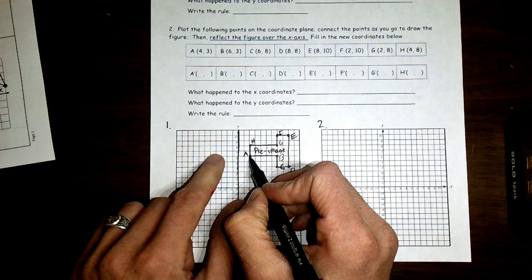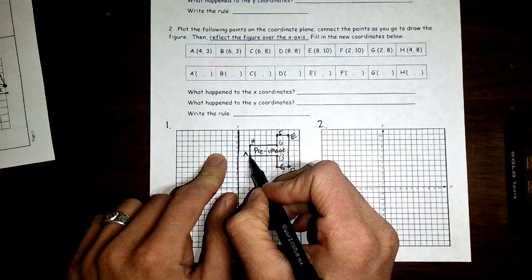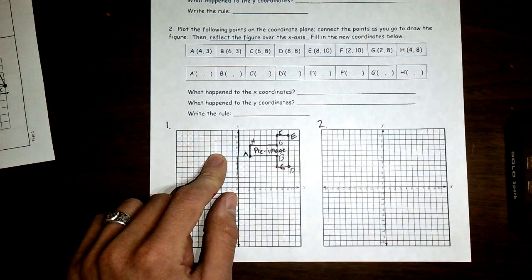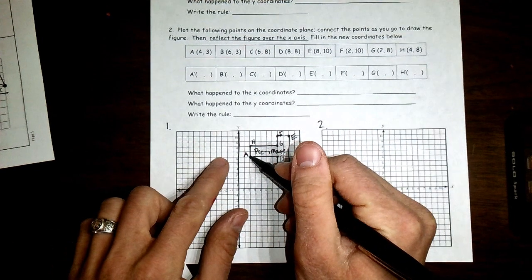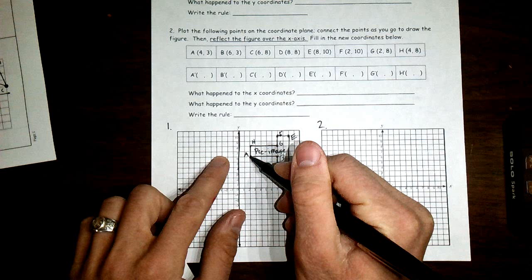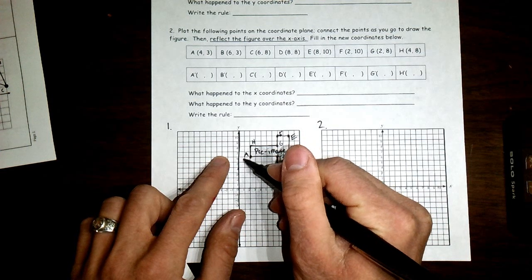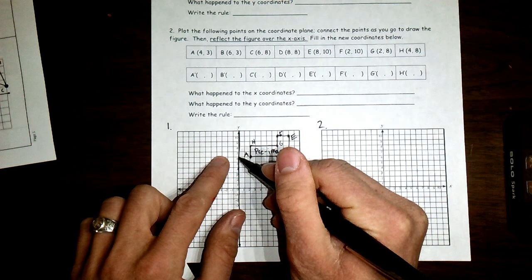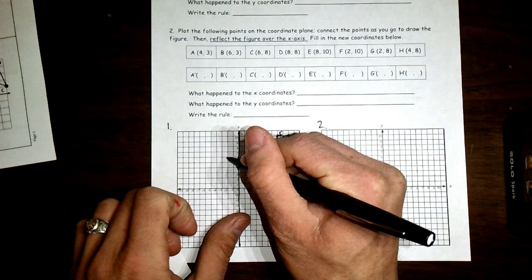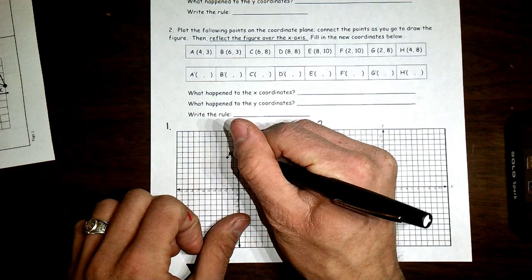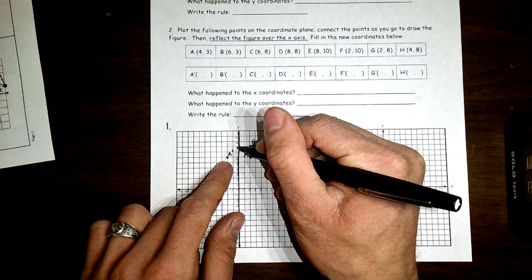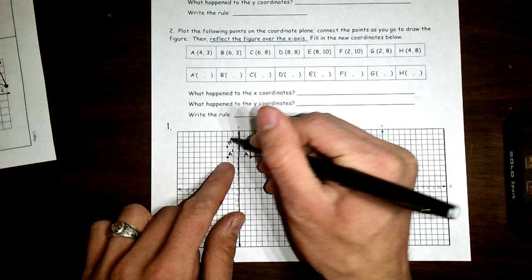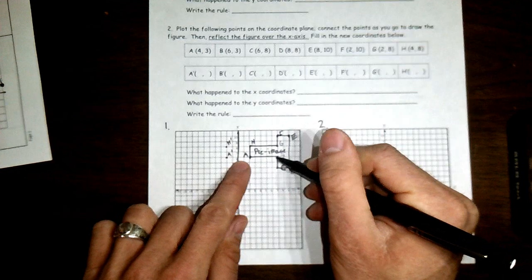Basically when you look in a mirror, what do you see? You see your reflection, so it's flipped, it's a reverse image of yourself, but it's also the same distance from the mirror as you are. So A is 2 steps from the mirror, so A prime is going to be 2 steps from the mirror on the opposite side. H is 2 steps, H prime is 2 steps. And so you can just go through and do that for all of the points.